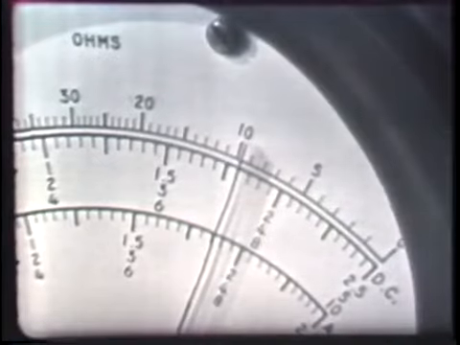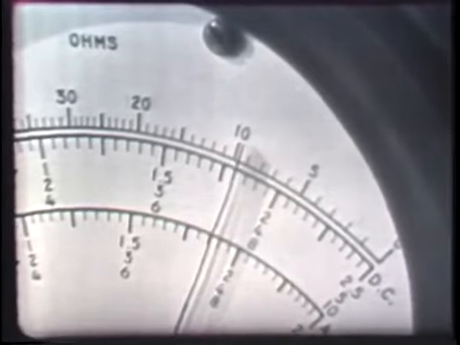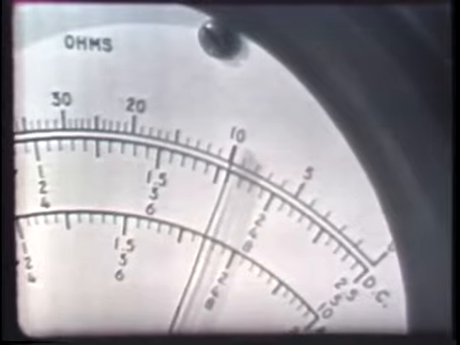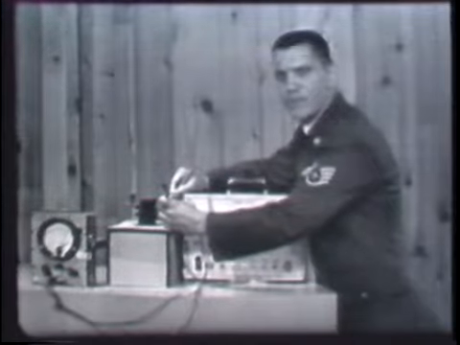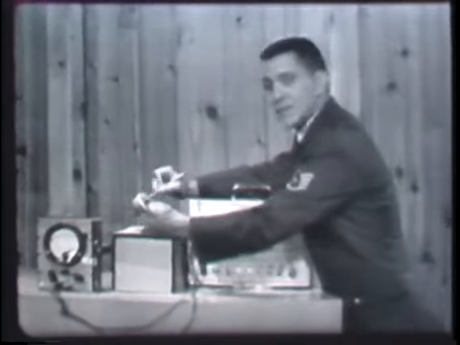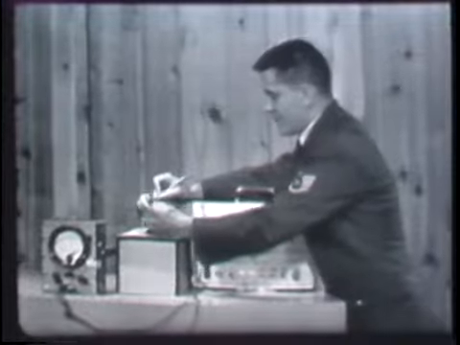All right, if we take a look at the meter now, we'll see that the primary winding has about 10 ohms of resistance. All right, let's go on over to the secondary winding and see how much resistance it has.